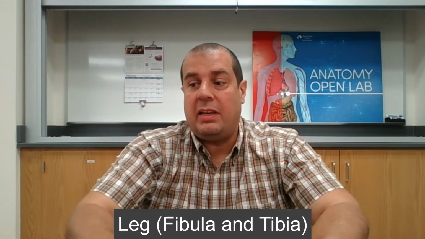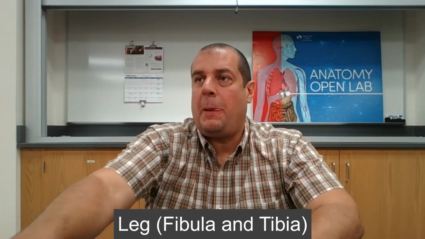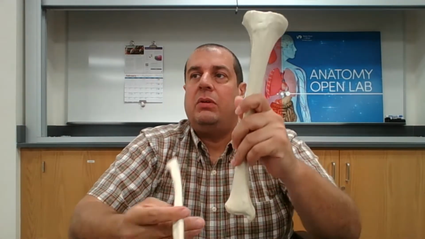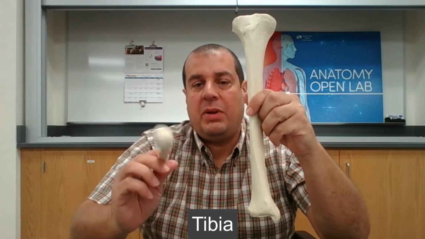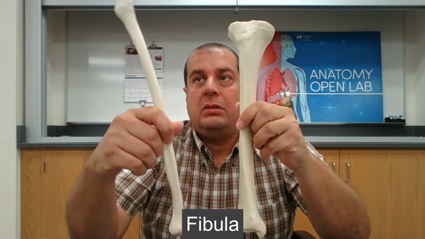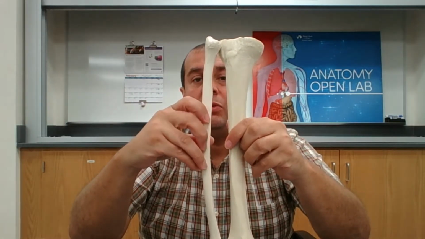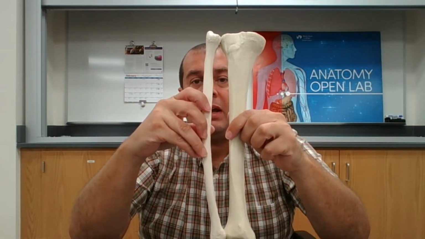Now let's go down to the leg. Okay. The leg is going to be made up of these two bones here. We have the tibia, and we have the fibula. Fibula is a little bit tough to try to determine whether it's right or left, front or back. Okay.